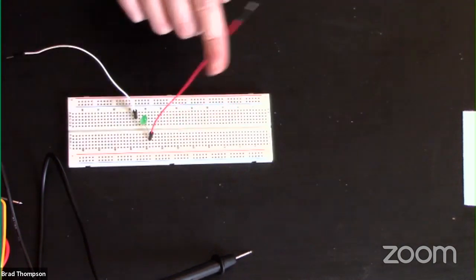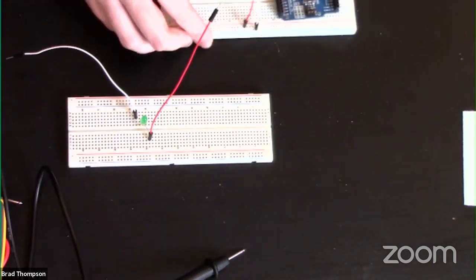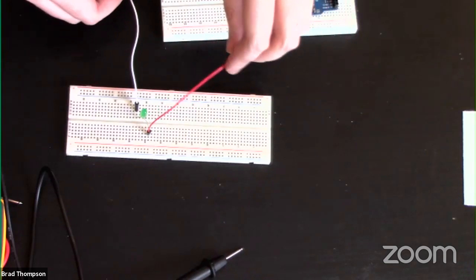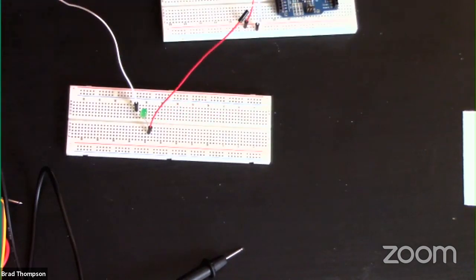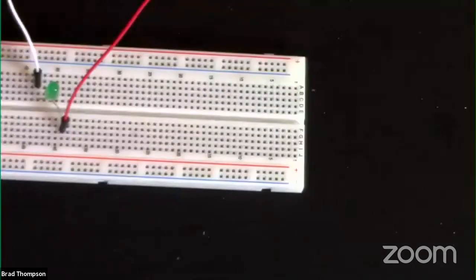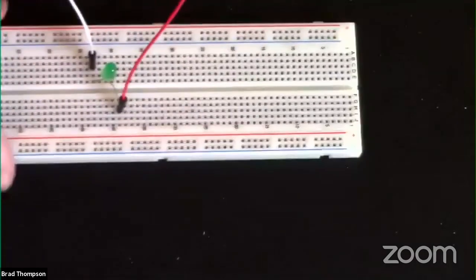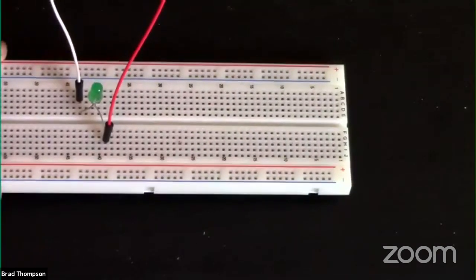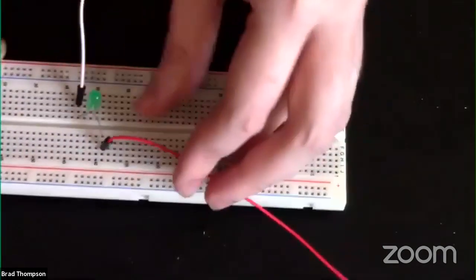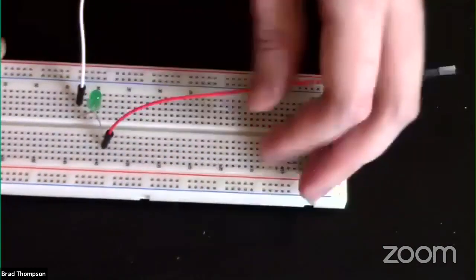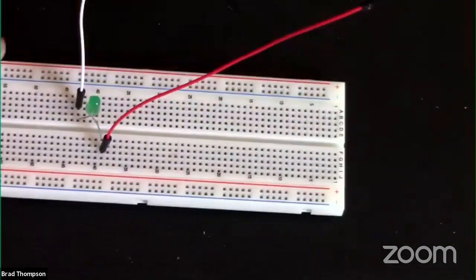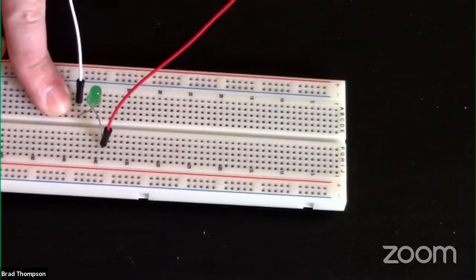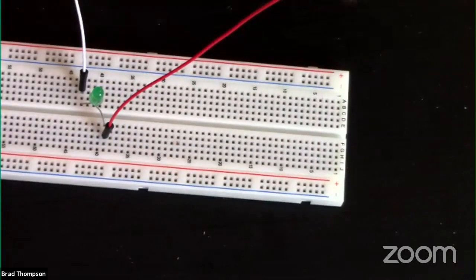So I have set up over here an LED with a red wire plugged into, I'm going to zoom in just a little bit, maybe see a little better what's going on. I have a red wire in the same row as the long leg coming off of the LED. I have a white wire in the same row as the short leg of the LED.